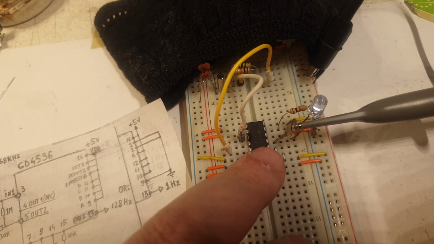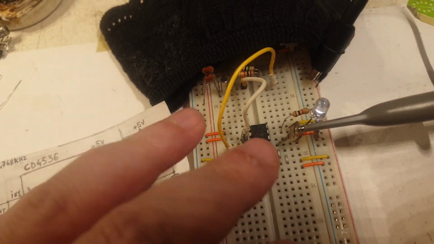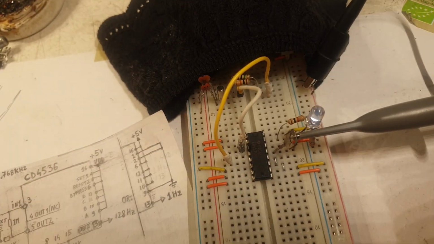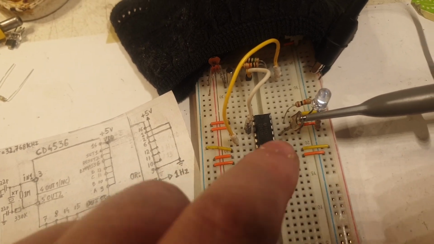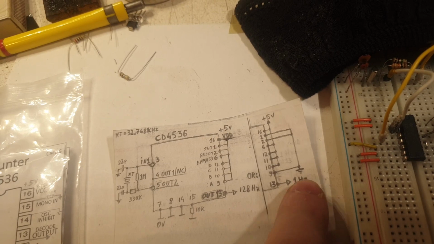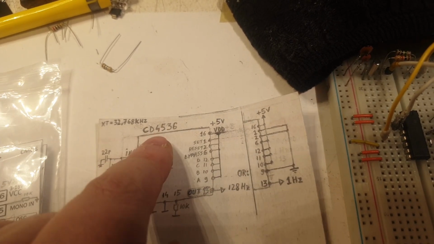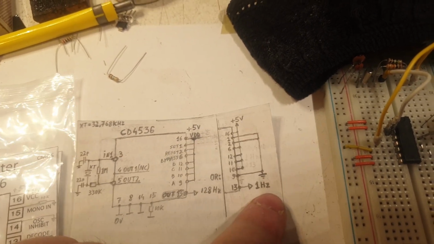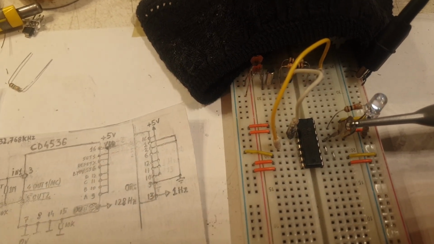Although I did have them before him, I didn't test them, and he got them way after I had them and not tested them. And he tested them, and he got good results, 128 hertz and down to 1 hertz. Actually, this was a very, very important thing. If we can use one single chip to get down to 1 hertz, and we finally did it. Fucking hell. And this is it.